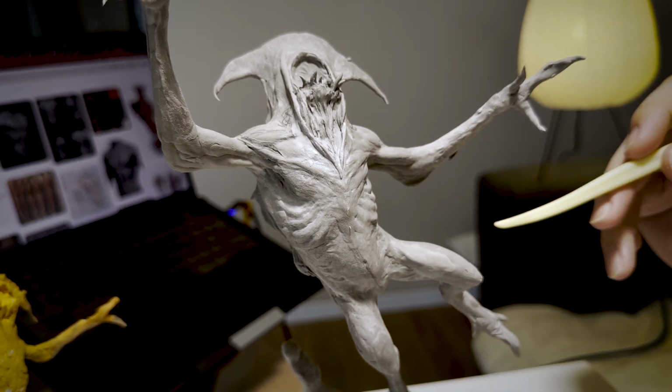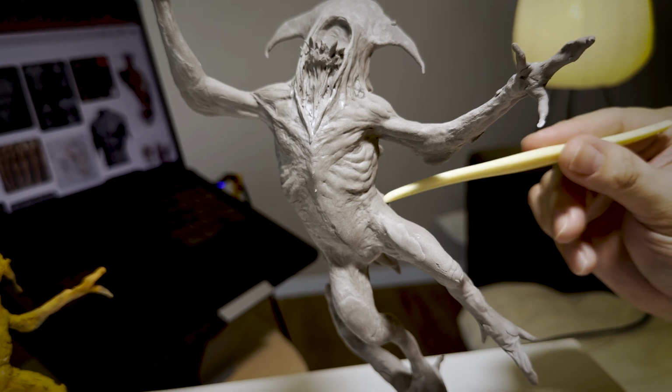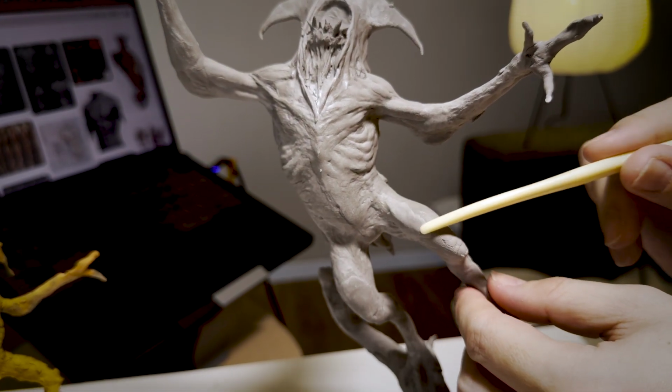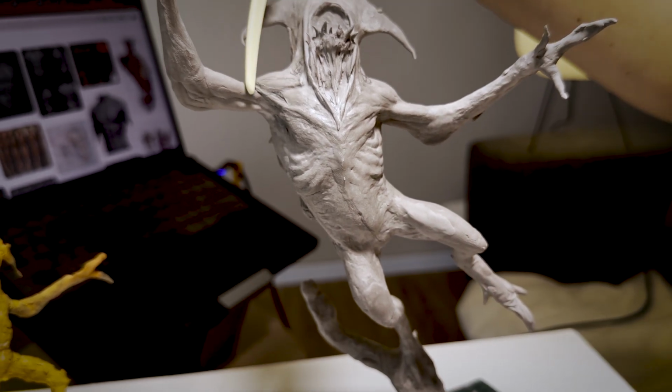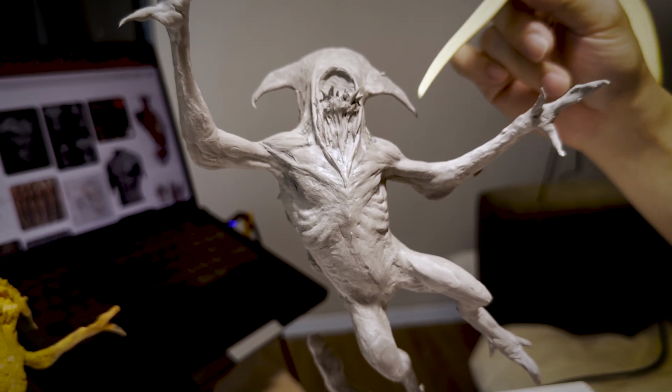Now I'm thinking the next stage will probably be somewhere around here. We might focus a little bit more on the muscle structure and how things are formed around the hips, moving down towards the legs, and then the same thing with the shoulders, all the way upward towards the arms.